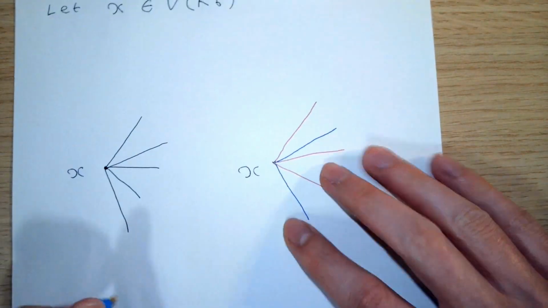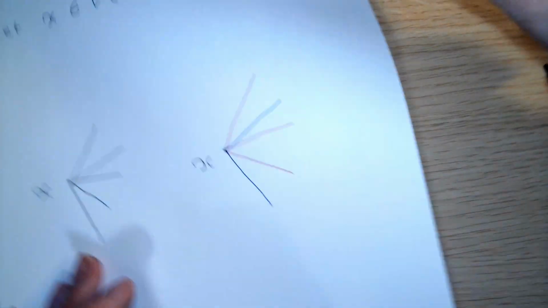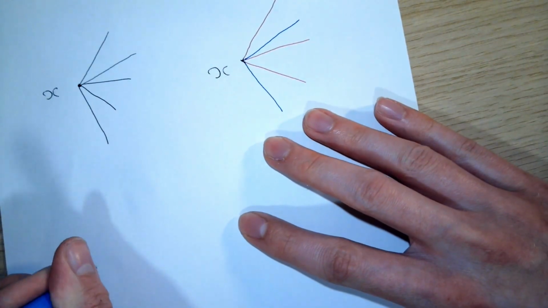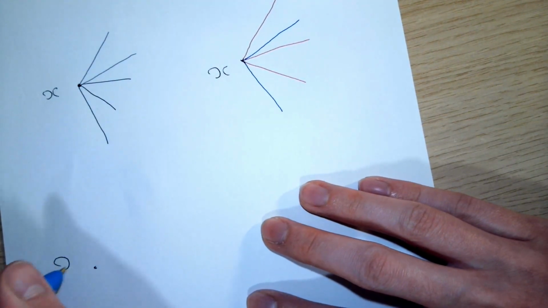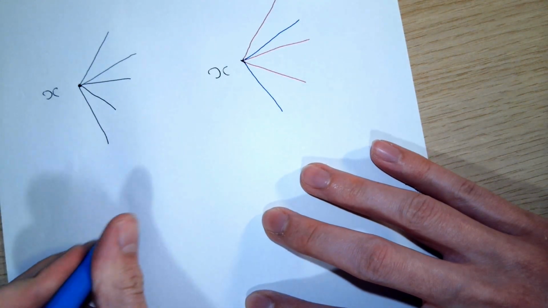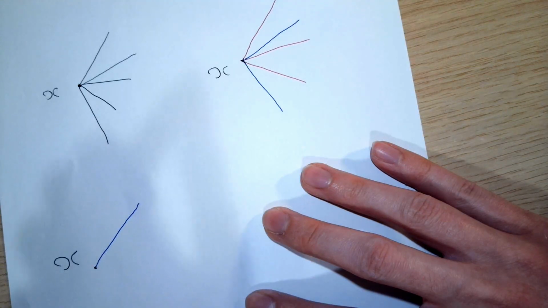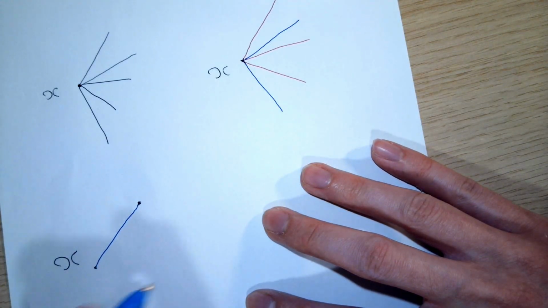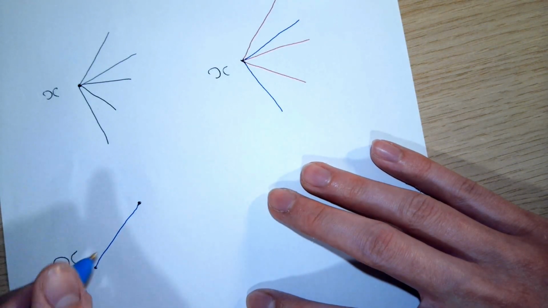And to demonstrate that, if I were to pick my vertex X, and let's say just the one edge was blue, well, we know that this vertex X has got to have another 4 edges coming out of it.